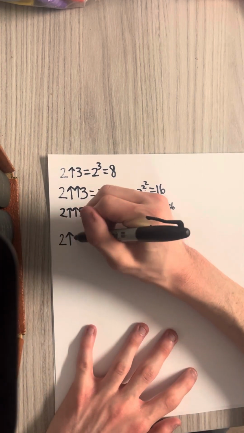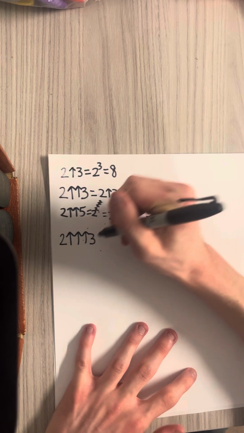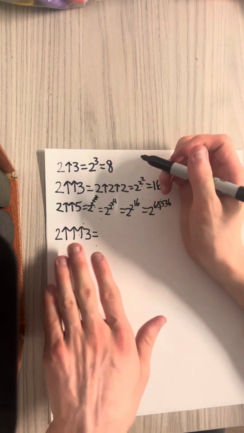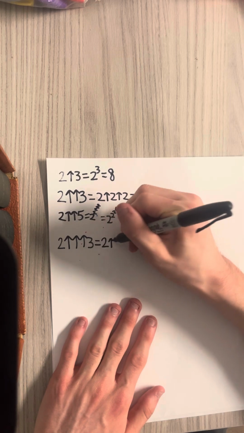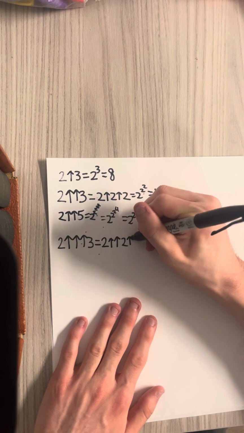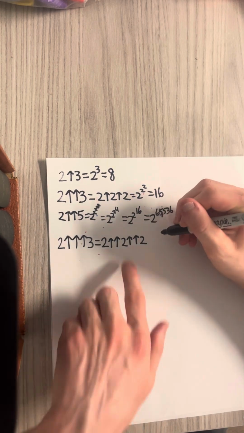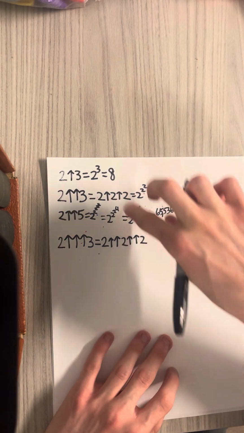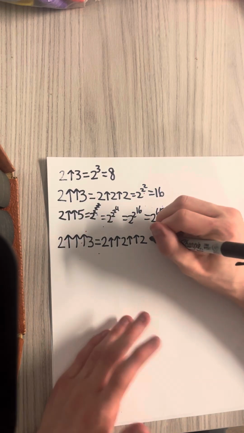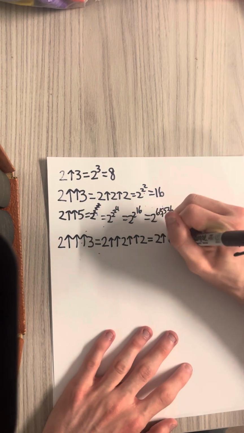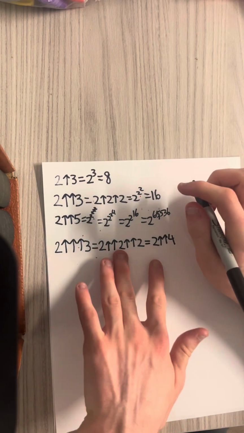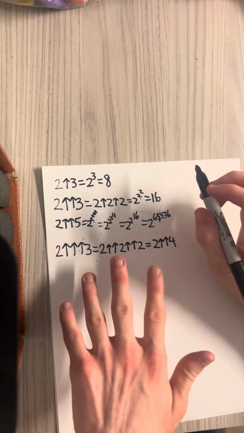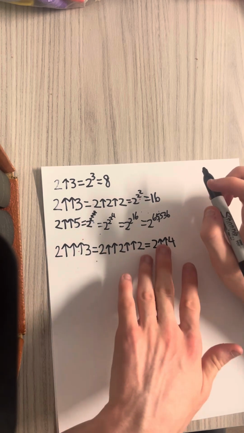Now let's go to triple arrow 3. And just like double arrows iterate over single arrows, triple arrows iterate over double arrows. So that's 2 double arrow 2 double arrow 2. Wait, 2 double arrow 2 is just 2 single arrow 2, which is 4. So this is 2 double arrow 4, and in fact, any number of arrows between 2 2's will give you 4.